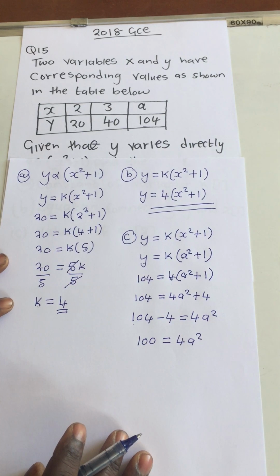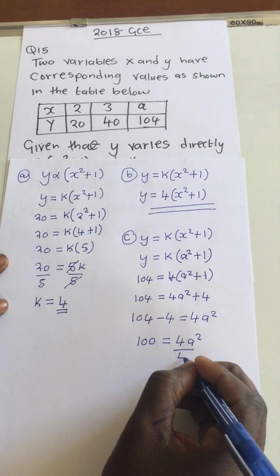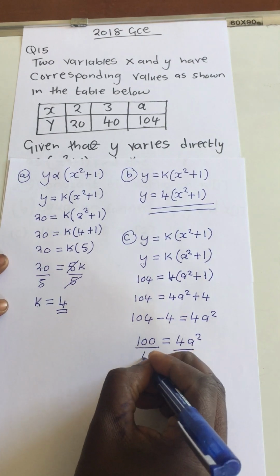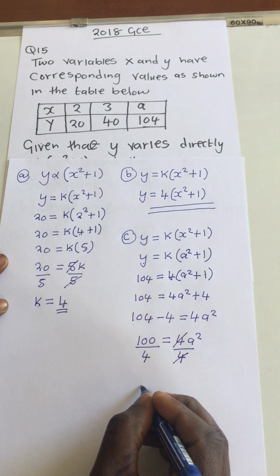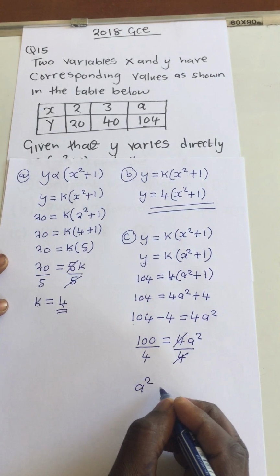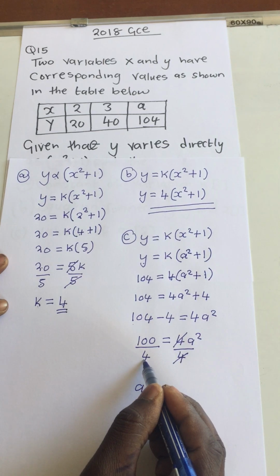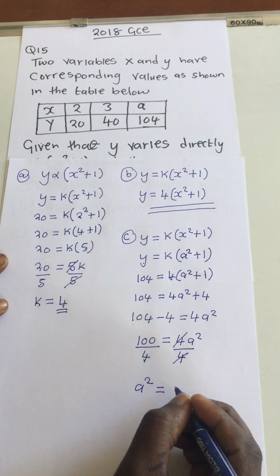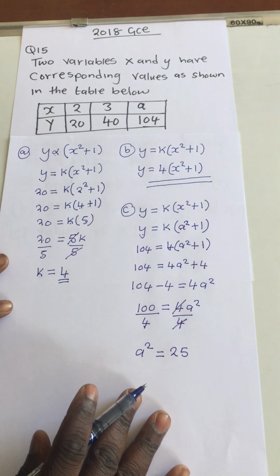Now what am I looking for? The value of a. So you divide both sides by 4 and eliminate this. You remain with a squared equal to 25, since 4 goes into 100 twenty-five times.